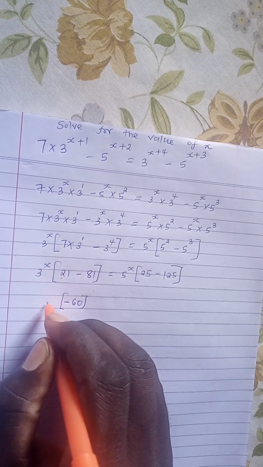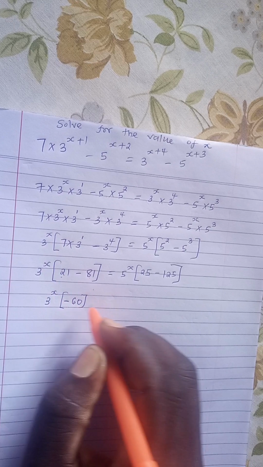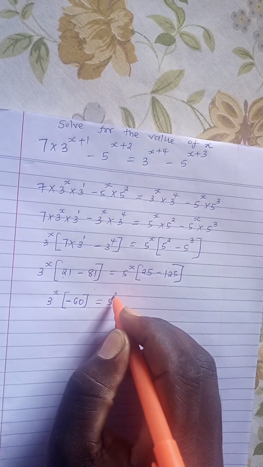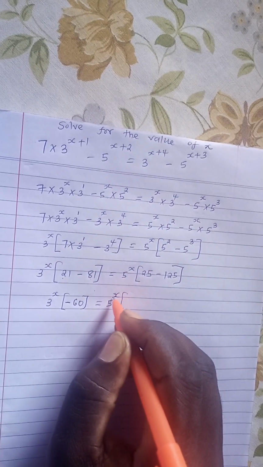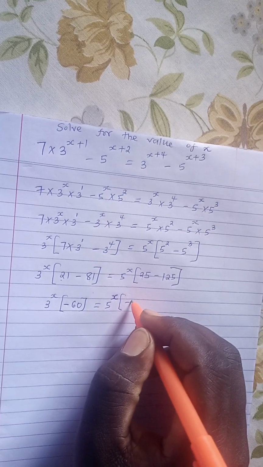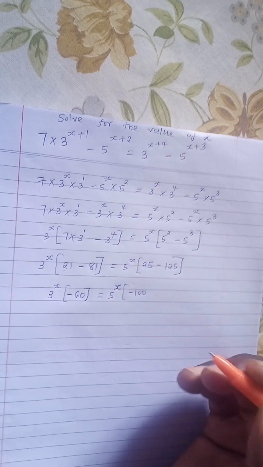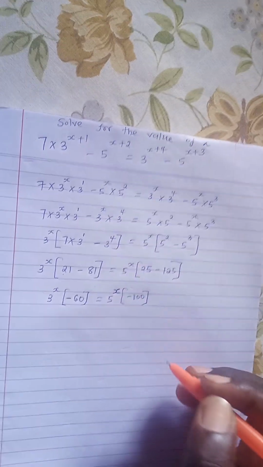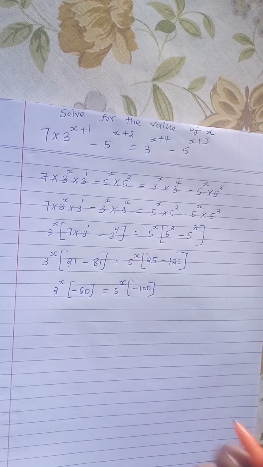Then we have here 3 raised to power x is equal to 5 raised to power x into 25 minus 125, which is negative 100, not any other number, negative 100.